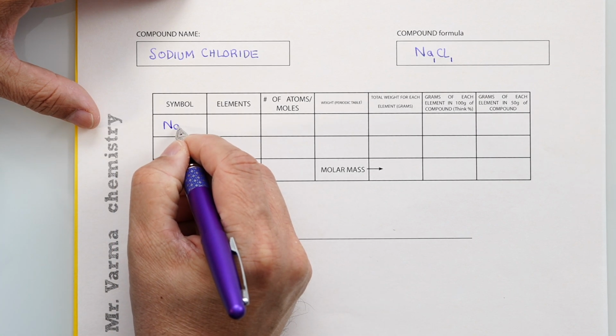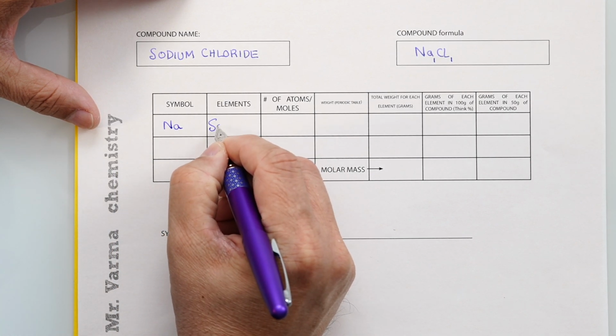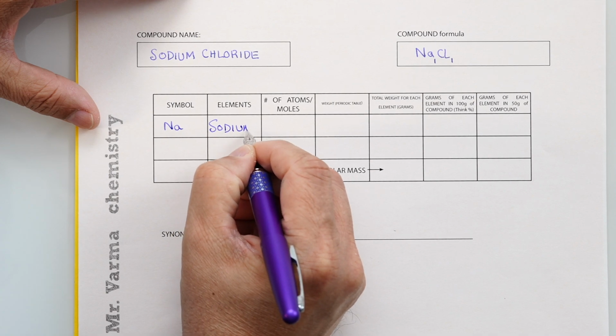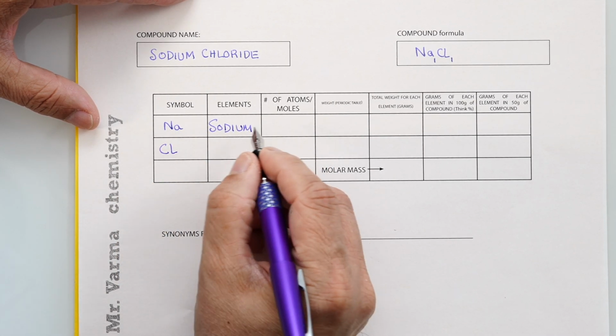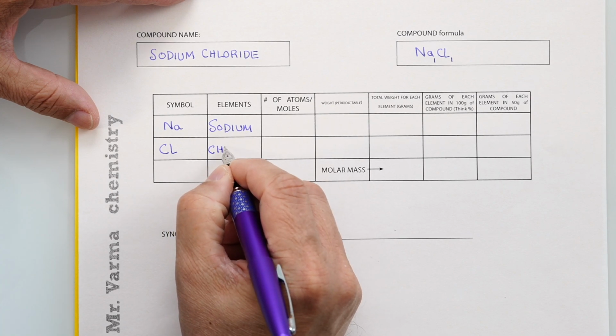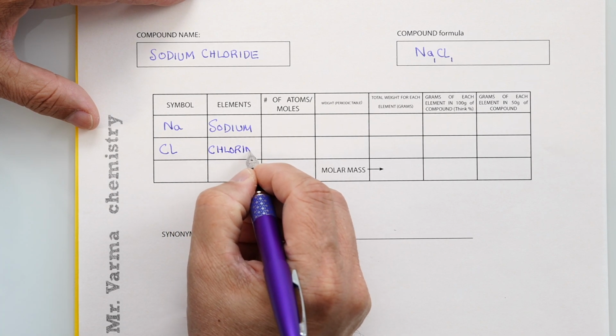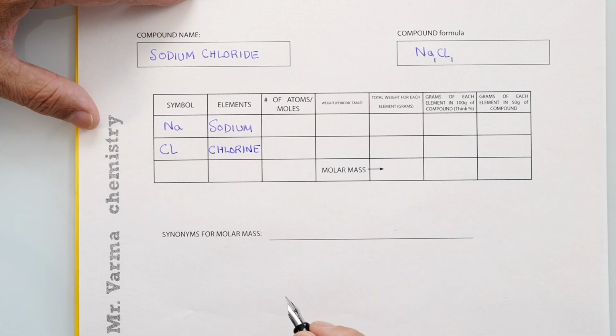So the first symbol is sodium, Na. Chlorine is the next element in here. That's the next symbol as well. And the element is chlorine. So please write these out. It's extremely helpful, especially when you're learning initially.